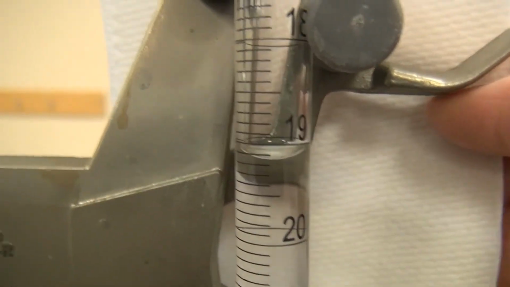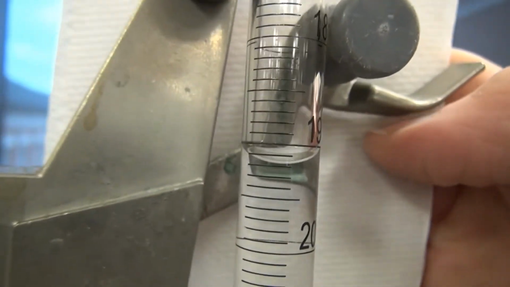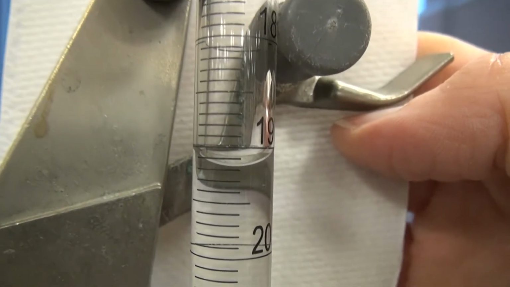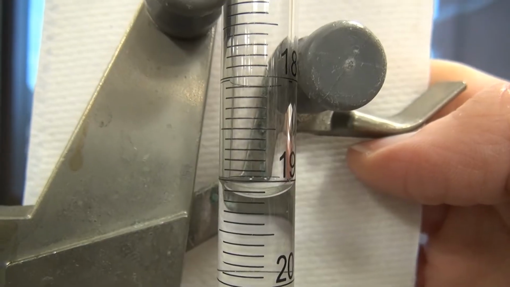Didn't go, but we'll get ready for the next drop. And if we look at it from over here, it looks like we're not quite at the 0.2. So, get your measurement.